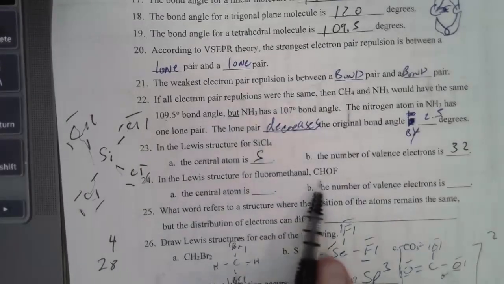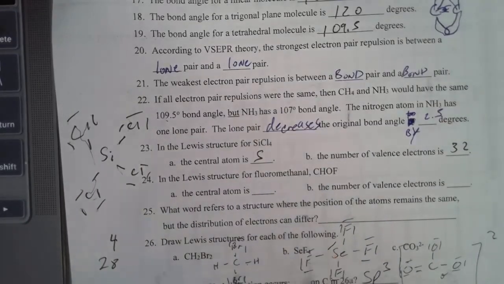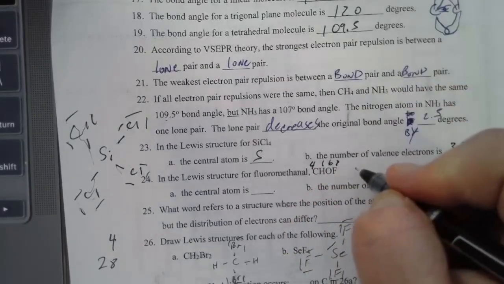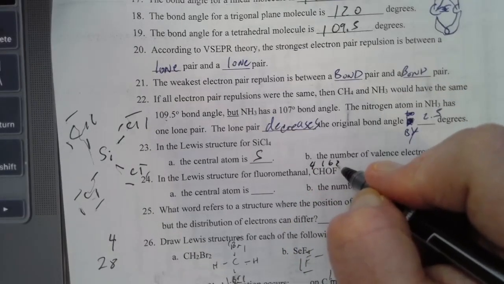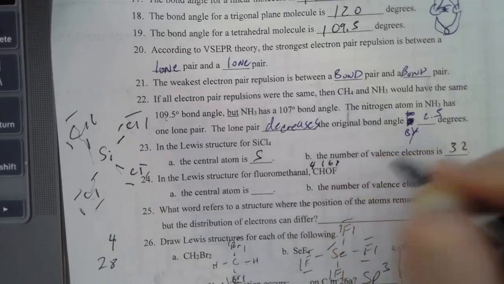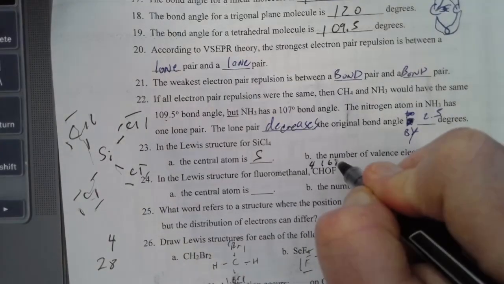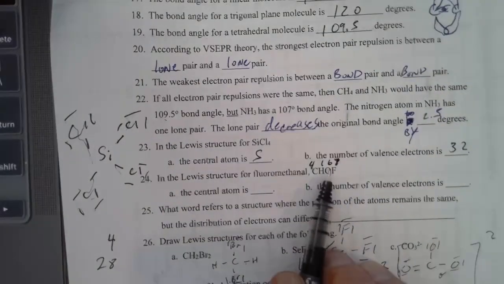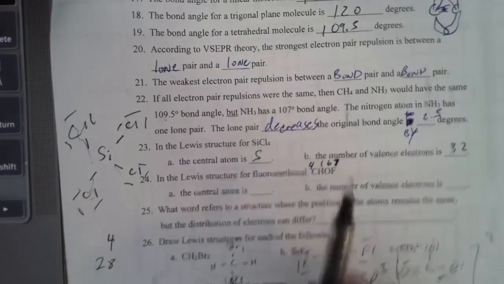For CHOF, we have 4, 1, 6, and 7. That is 18.